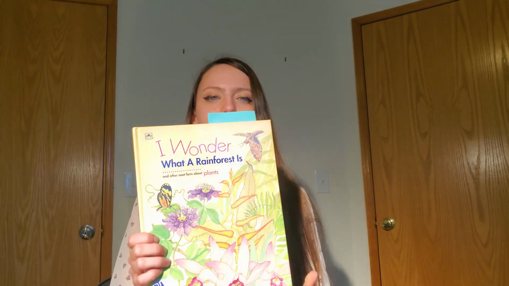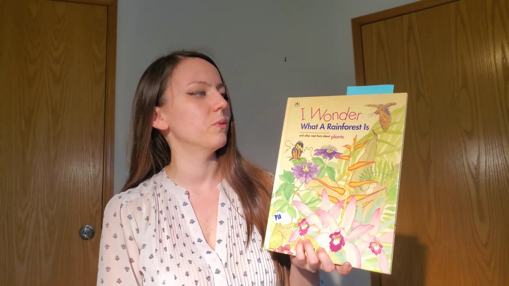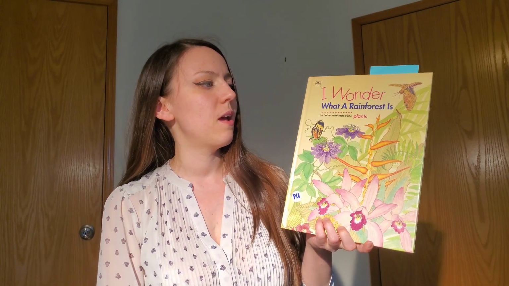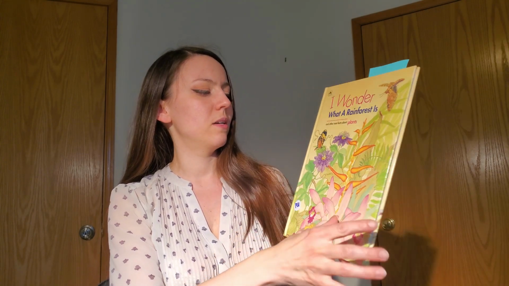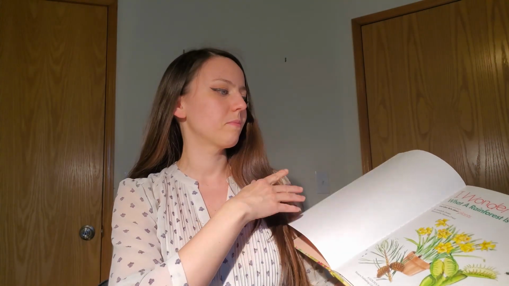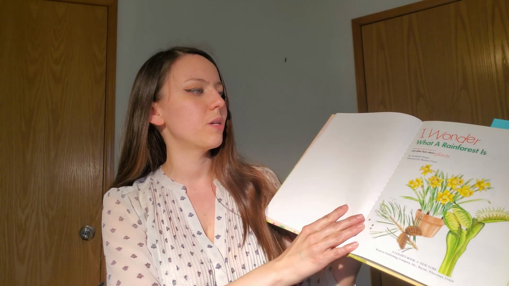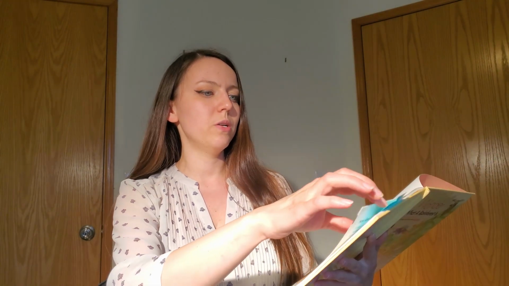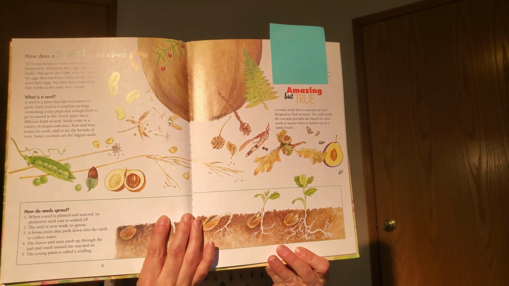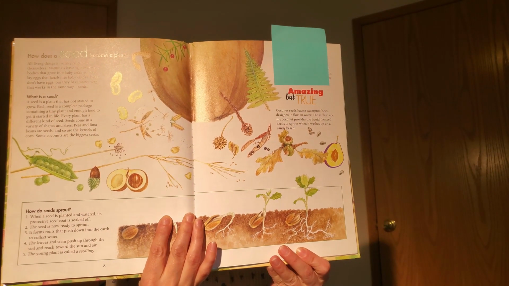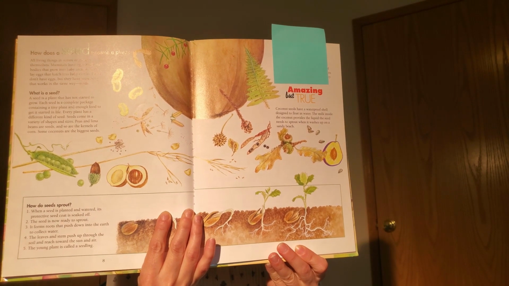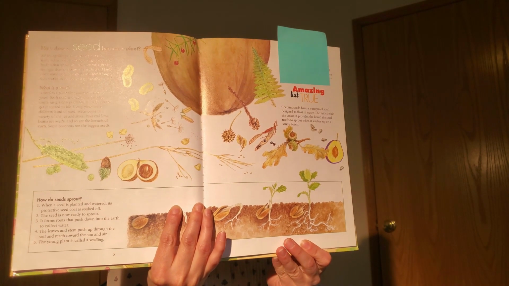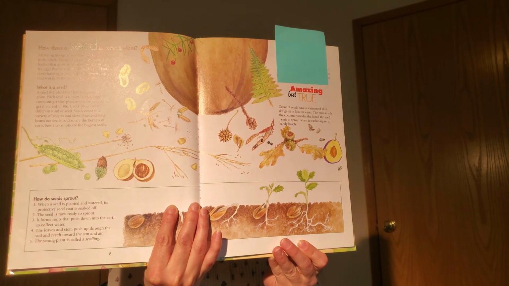We're going to read an informational text about plants. It's called I Wonder What a Rainforest Is and Other Neat Facts About Plants, written by Annabelle Donati and illustrated by Sharon O'Neill. We are going to page number 8. And look at this. We'll look at the pictures and then we'll read the facts about plants.